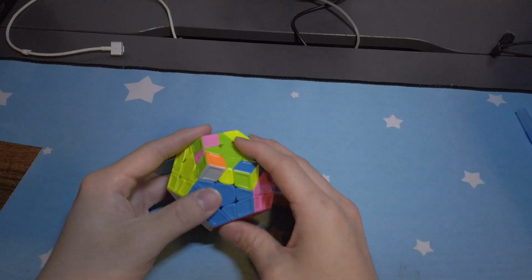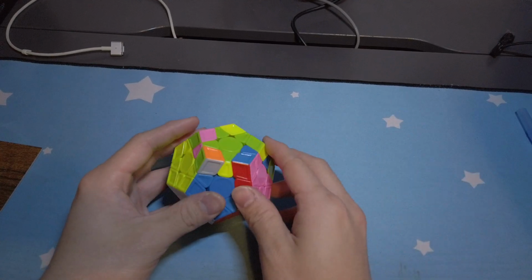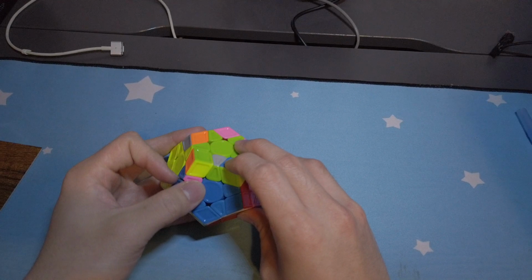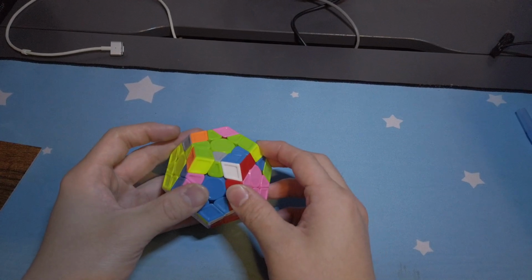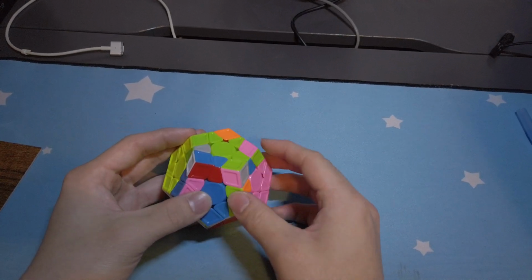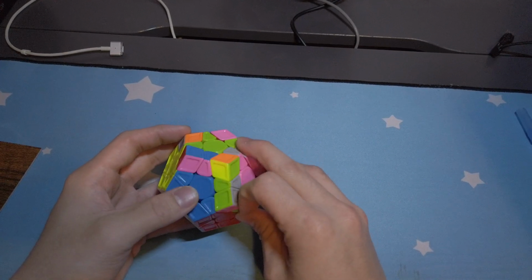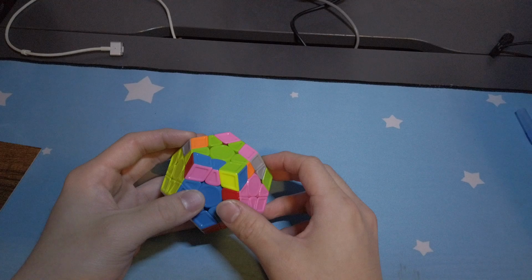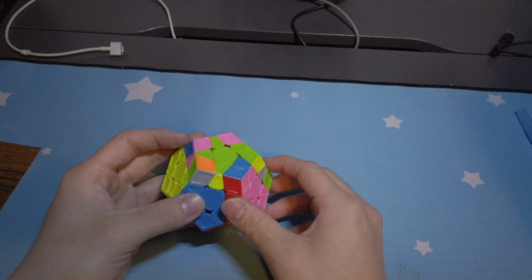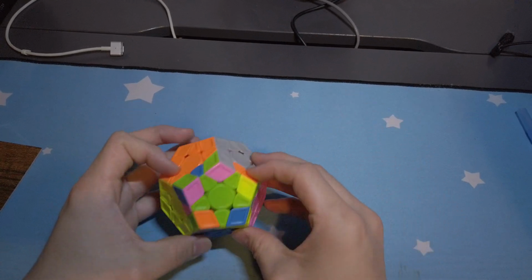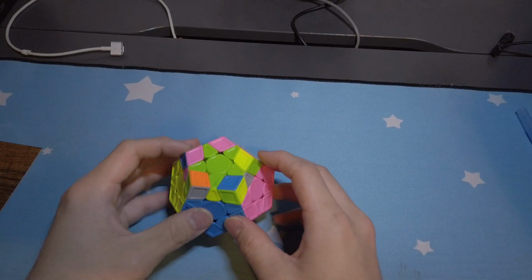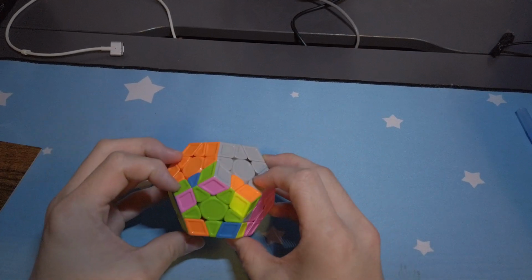It's very similar to the T-perm. So R, U, R prime, F prime, R, U, R prime, U prime, R prime, F, R2, U prime, R prime. And then you may or may not need to execute it twice.